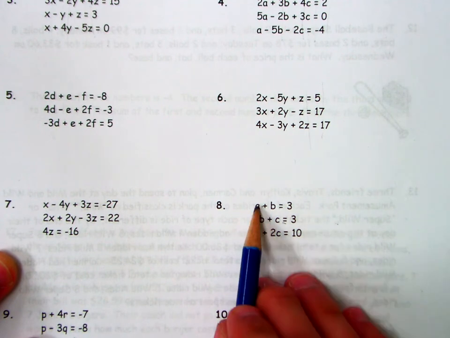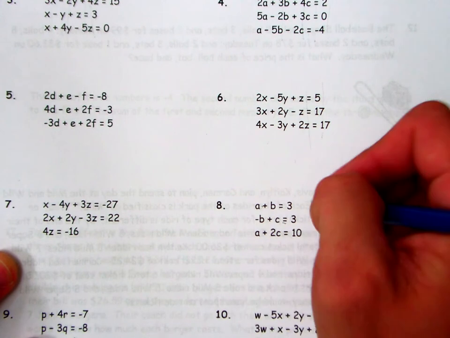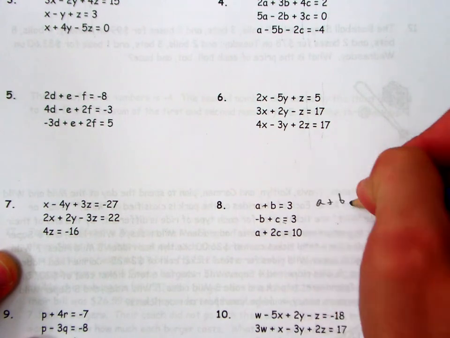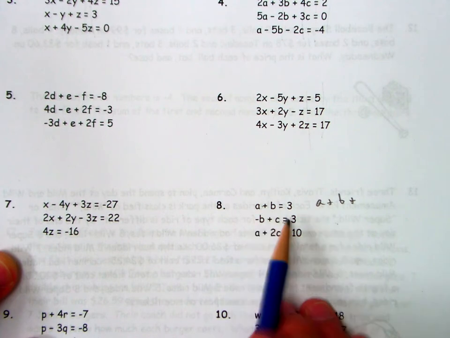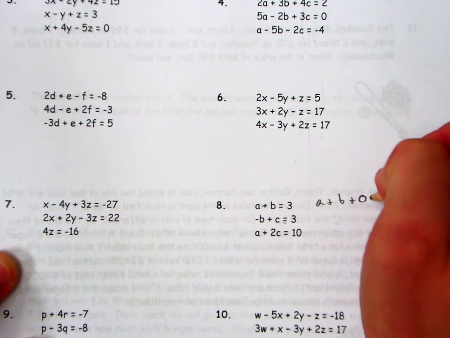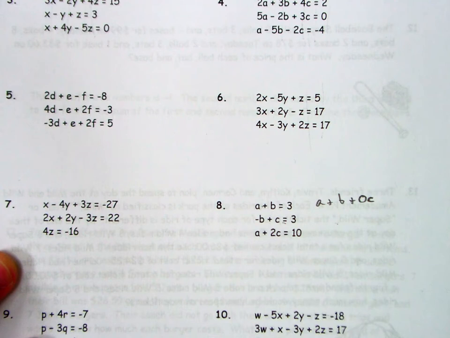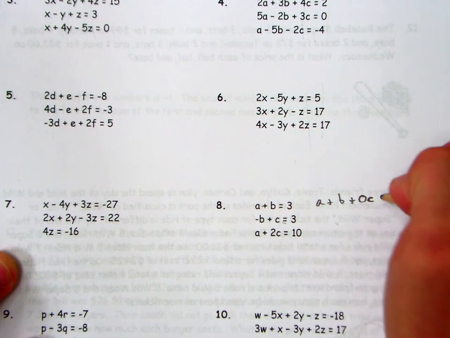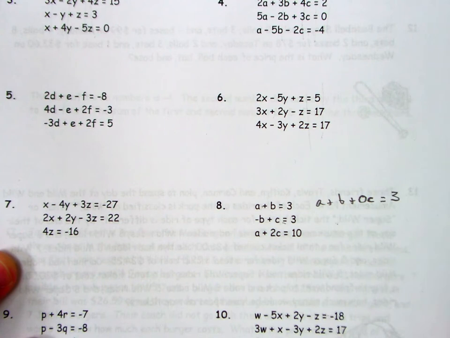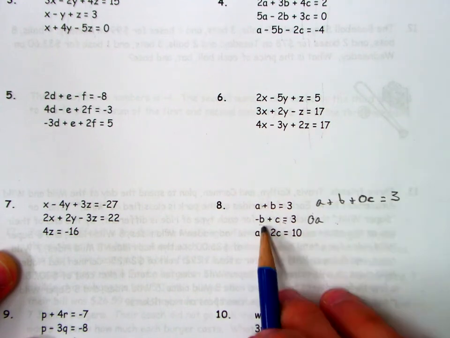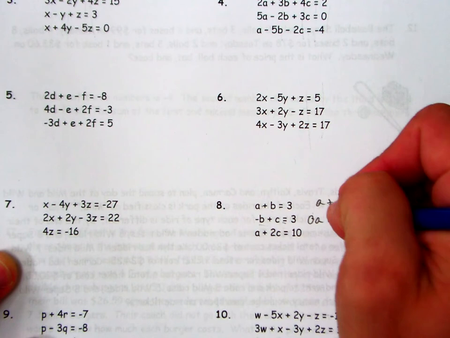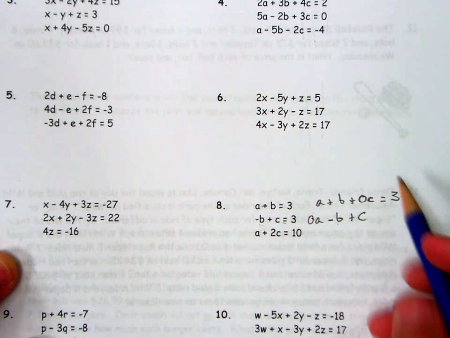So for example, I'm going to take A plus B equals 3 and write it in standard form: A plus B plus, now I don't have any C's, but I'm going to still identify, it's kind of like place value, I'm holding its place by saying there are no C's. There's 0 C's equals 3. So I've got my A's, my B's, my C's, then equal signs, then number. Okay, I don't have any A's on this one, so I've got 0A. I've got a minus B. I've got plus C equals 3.